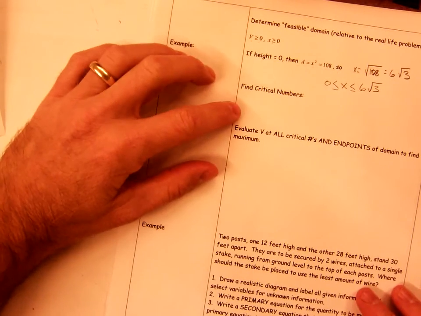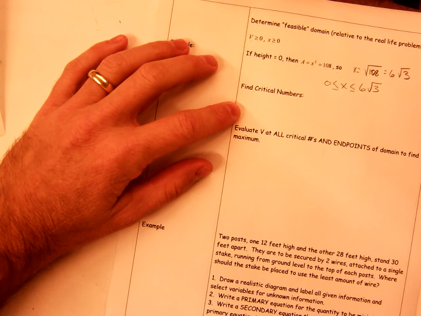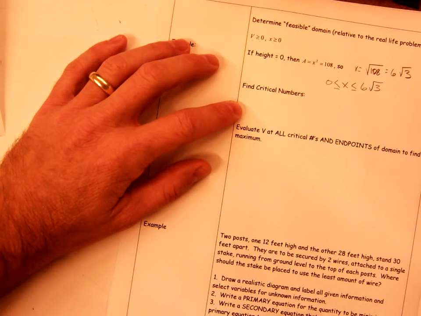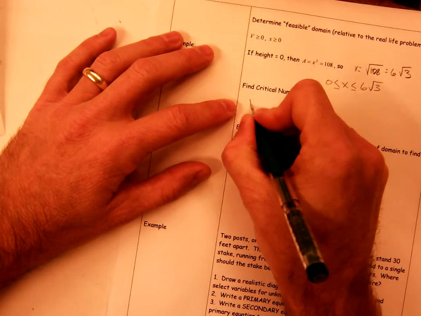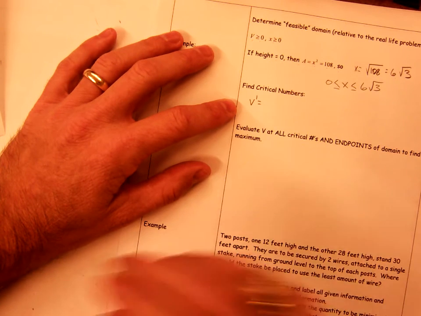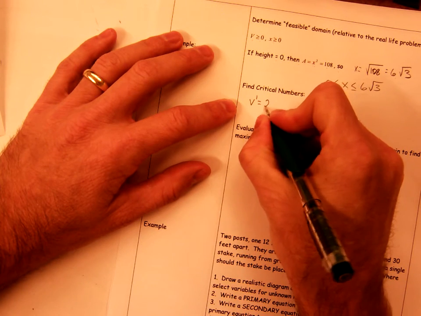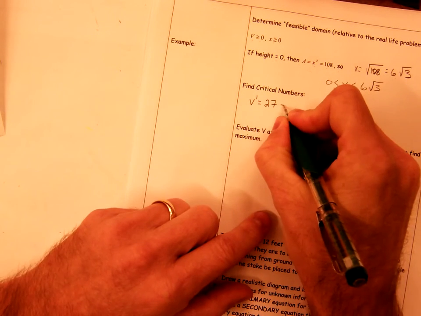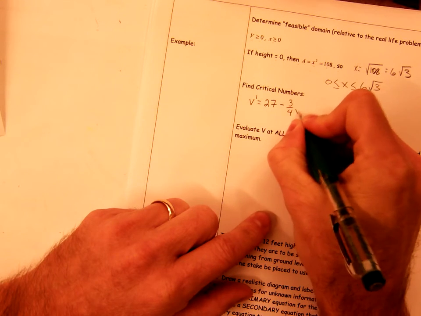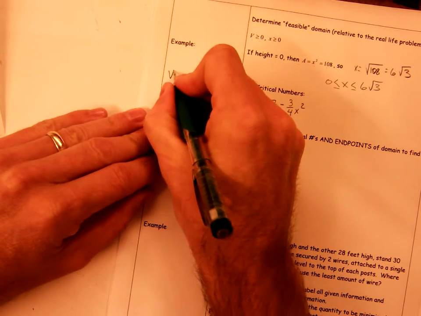How do I find critical numbers? How did I do them before in curve sketching? Starts with a D, ends in derivative. Derivative, good. All right. So V prime is equal to the derivative of 27x minus 1/4 x cubed, which turns into 27 minus 3/4 x squared. Okay, I'm going to just write this so that we remember.